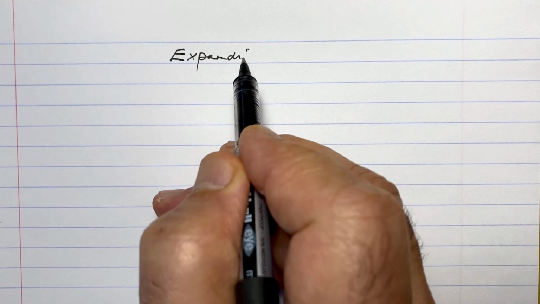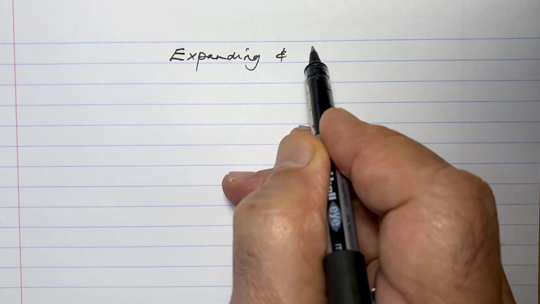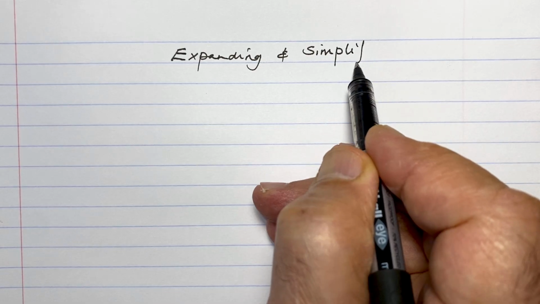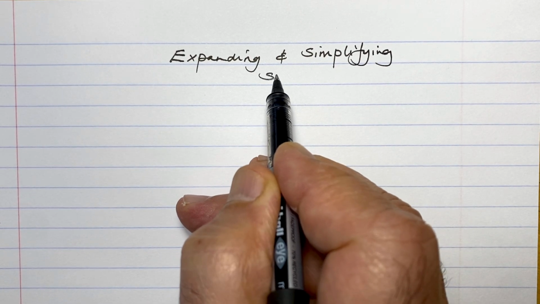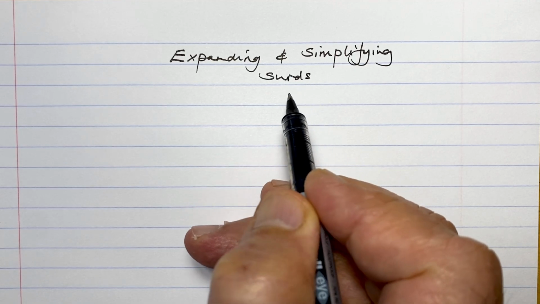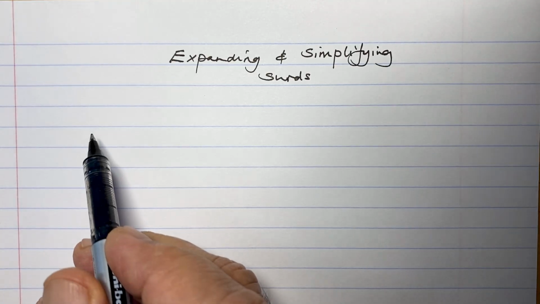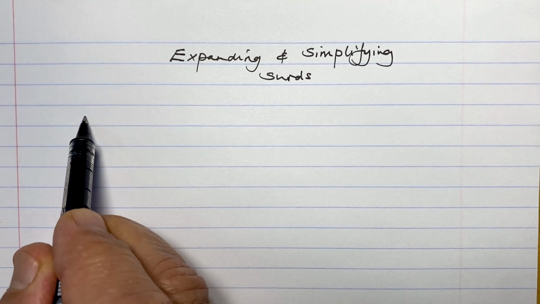Expanding and simplifying surds. Now, sometimes we are given surds to multiply and simplify where possible.